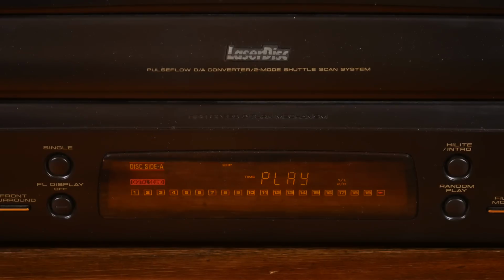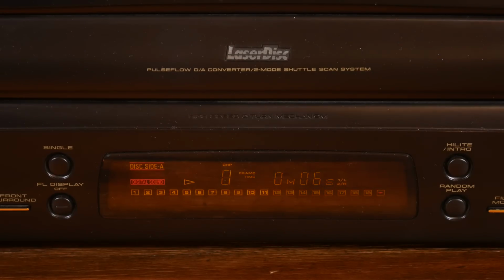There are a number of reasons for this, but one of the most interesting is the way the discs are indexed. Play a CLV disc and the display acts like you would expect. You get the chapters available and the time counts up from 0. But a CAV disc, well, just watch. That's right, these are frames.